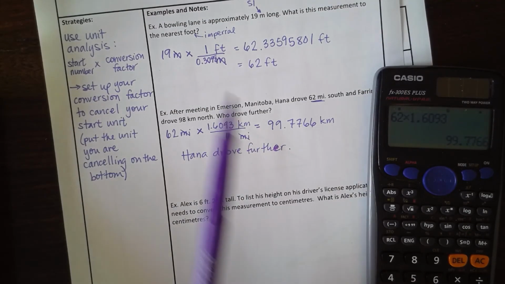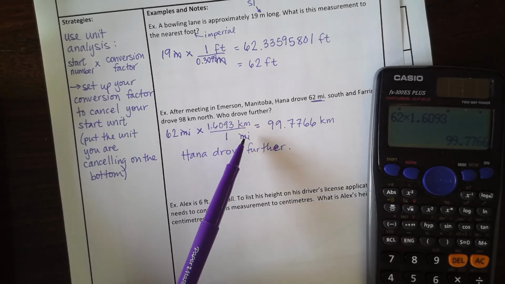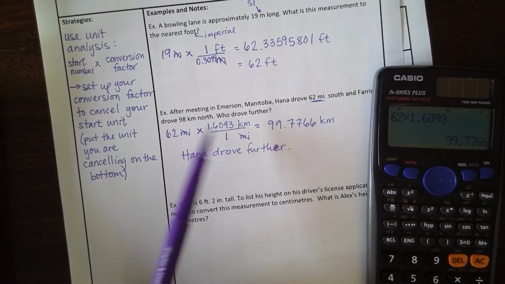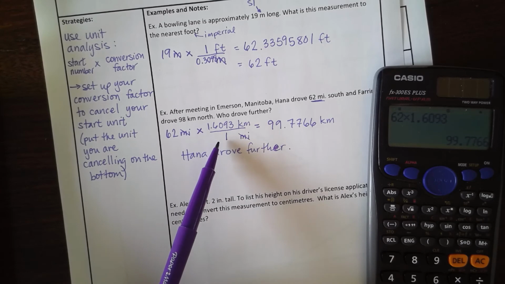Where we used 1 kilometer divided by 0.6214 miles. And we would have done that. In that case, we would have gone 62 times 1 divided by 0.6214.